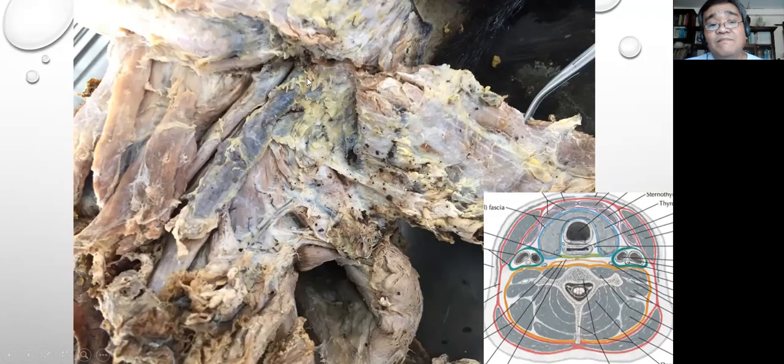This is the blood vessels of the neck, no? Being visualized after reflecting the sternocleidomastoid muscle, revealing the huge internal jugular vein, that one. And laterally and medially, you have your common carotid artery. Now, at the back, you can see a cord-like structure. That is actually the vagus nerve.